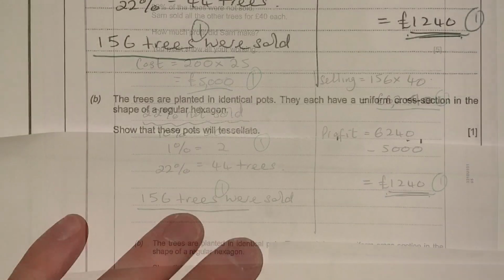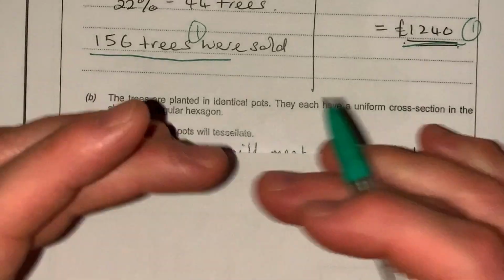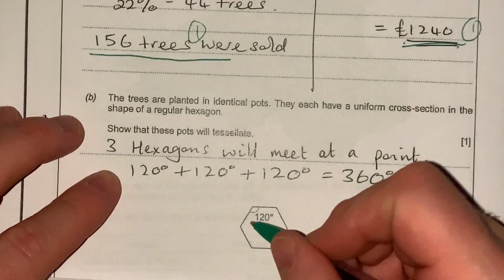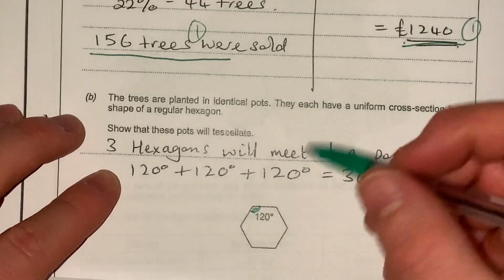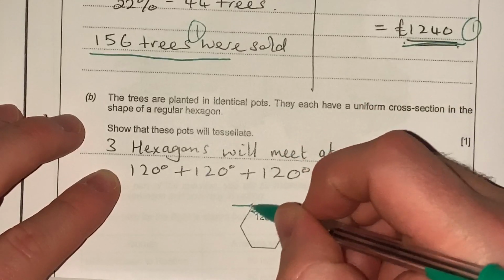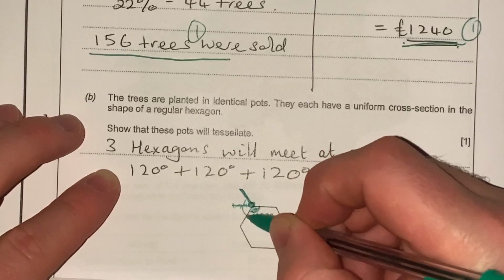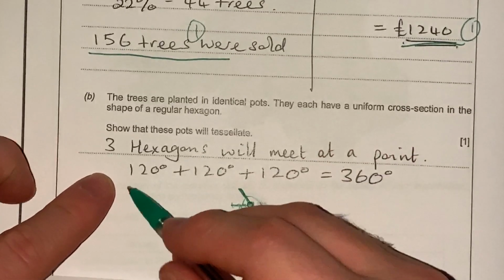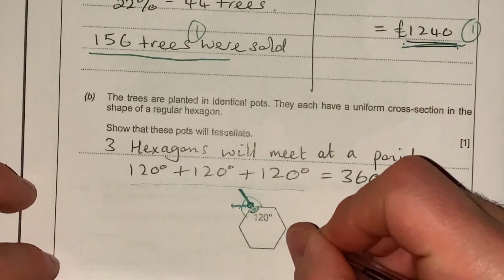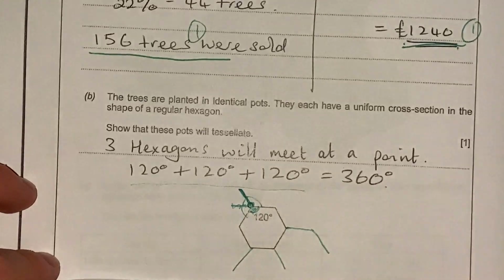Okay, guys. Tessellate means when you put shapes together, they fit perfectly and there's no angles left. So 3 hexagons will meet at a point. It shows you here that one of the angles in a hexagon is 120. Well, obviously, if 3 of them are going to meet at a point, so ignore the other line, that one there would be 120, that angle there would be 120, 3 120s would equal 360. That's how you show they tessellate, or you could have just drawn some on there, okay?